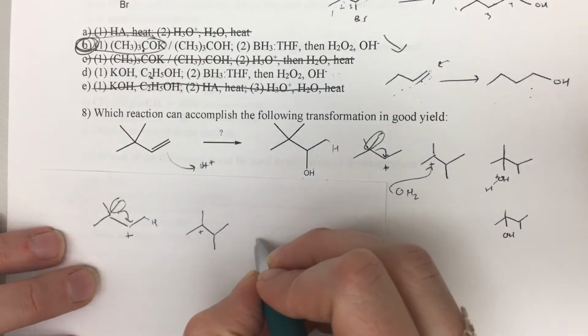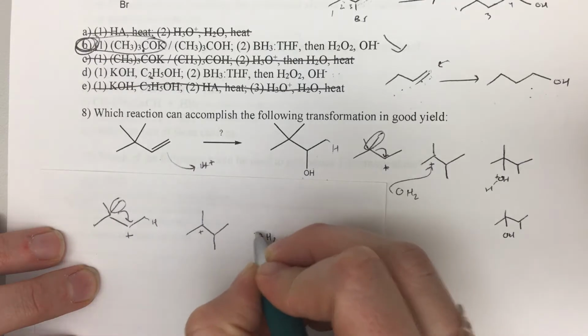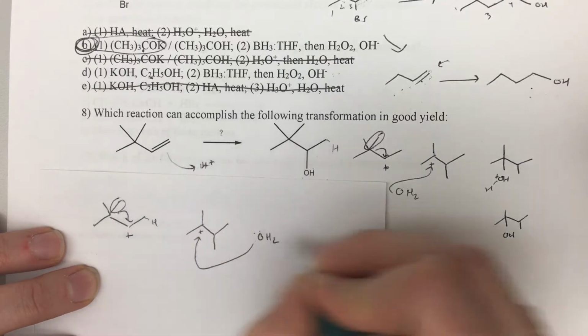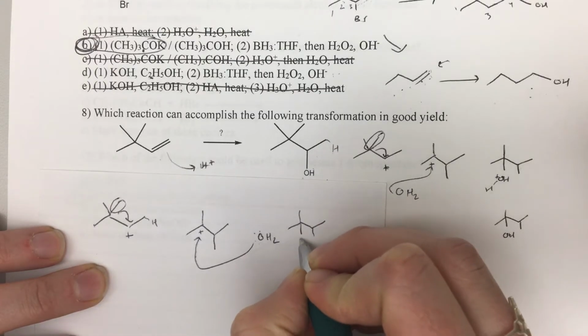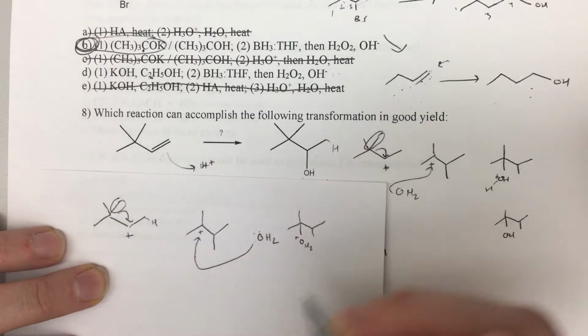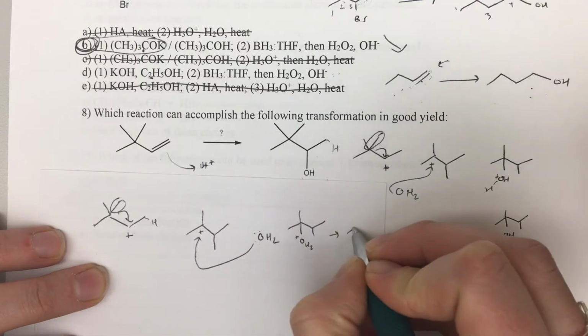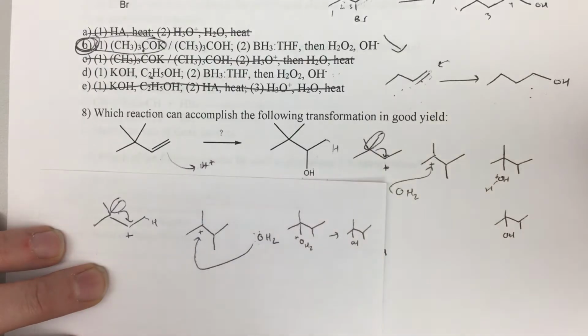Then after rearrangement, your water will attack, H2O, and you'll get a protonated OH2+, and then that will be deprotonated, and you'll end up with your alcohol. So again, this is a review of Chapter 8.